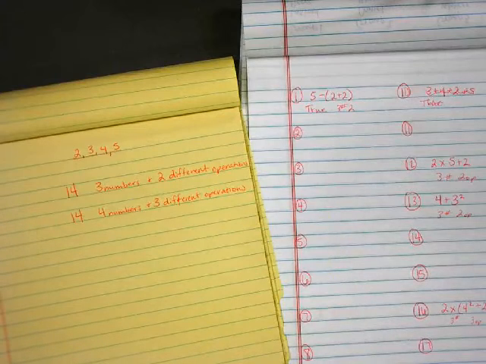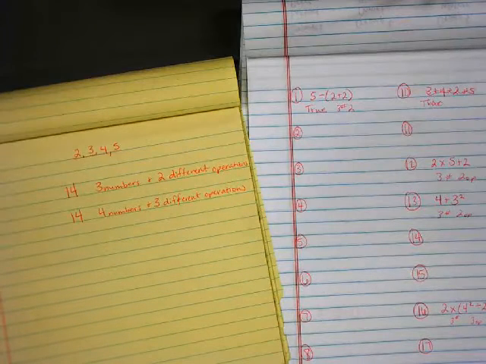So keep that in mind as you're brainstorming. So yesterday I kind of focused on 3 numbers and 2 operators. So today my strategy would be focusing on 4 numbers and 3 different operations.